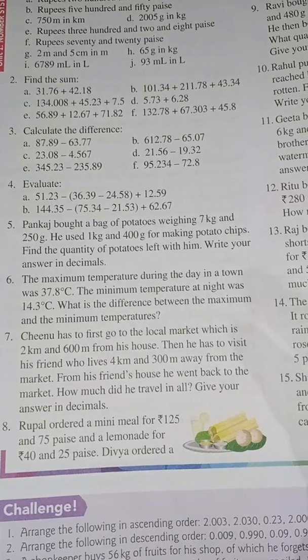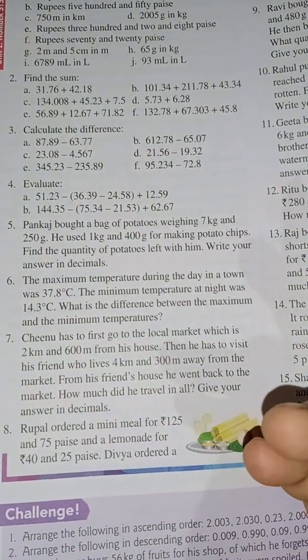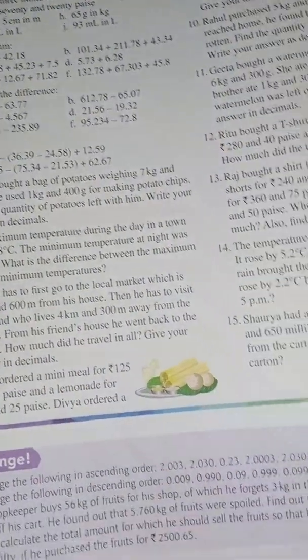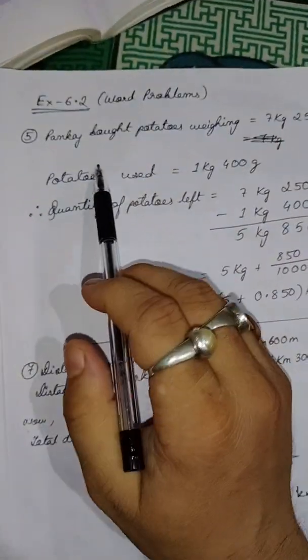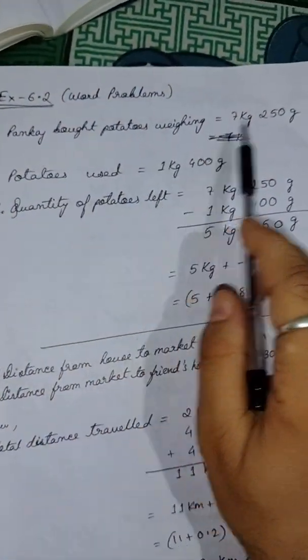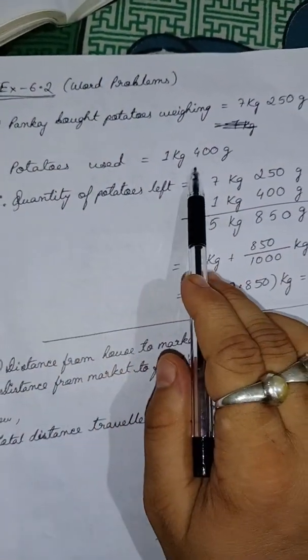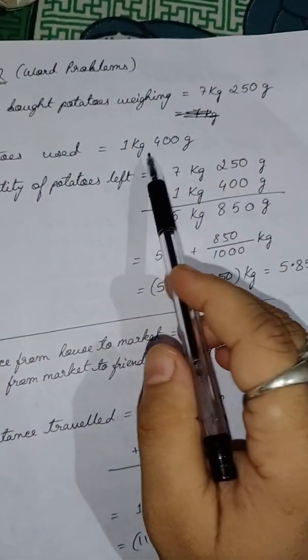So it's quite a simple concept. He had this much, he used this much, so what is the quantity of potatoes that is left? And of course you have to write the answer in decimal. First I will not convert into decimal, I'll do it the normal way. It is given that Pankaj bought potatoes weighing this much kg and 250 gram. He used 1 kg 400 gram. So let me find the quantity of potatoes left, that is this minus this.